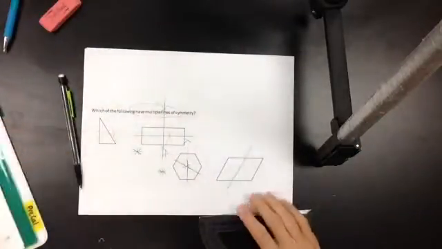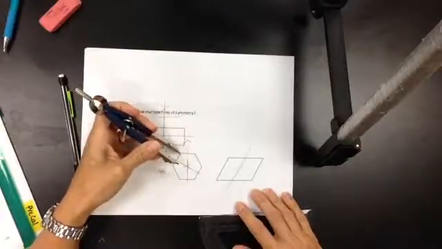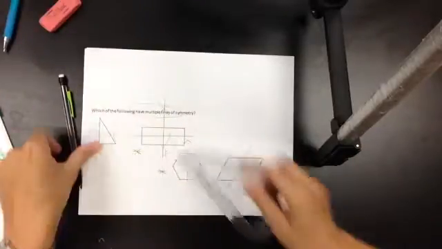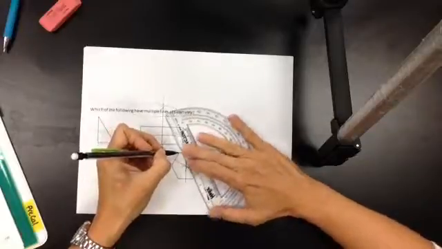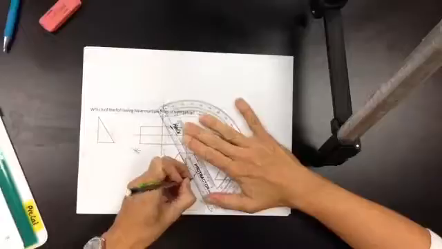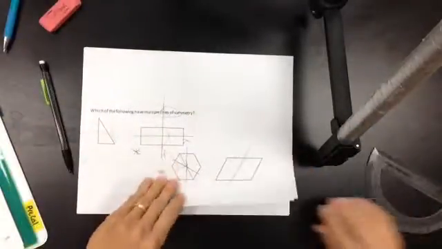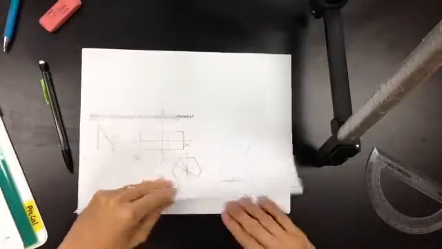Another one. I would have to find an angle bisector to get this one. To get, well, I actually don't. I can just connect these two angles. Okay, that cuts it into an equal piece. We have lots of equal pieces. All right, I think we get the idea, right?